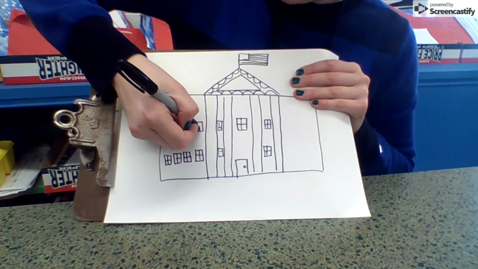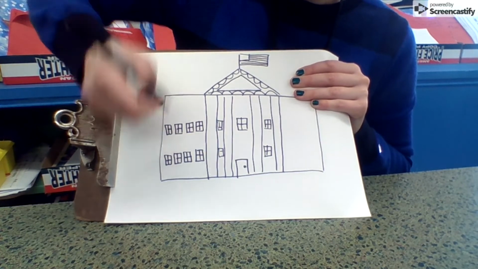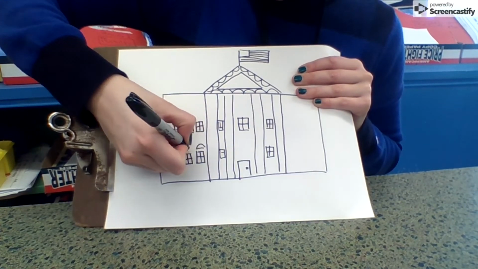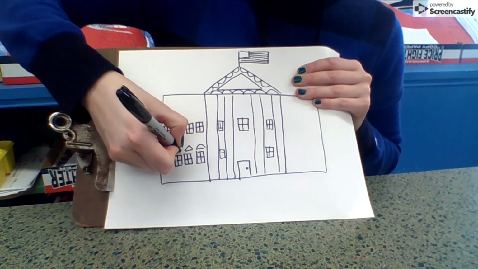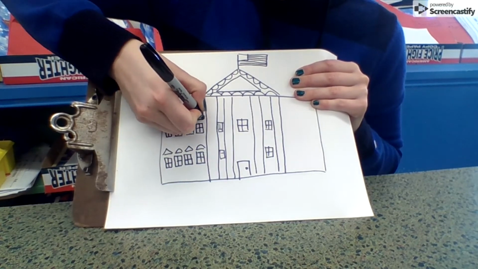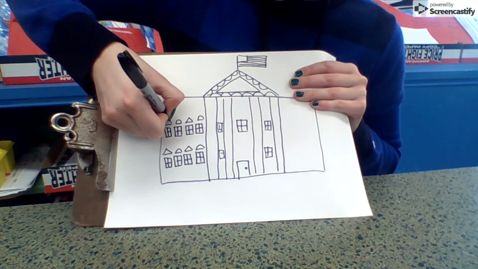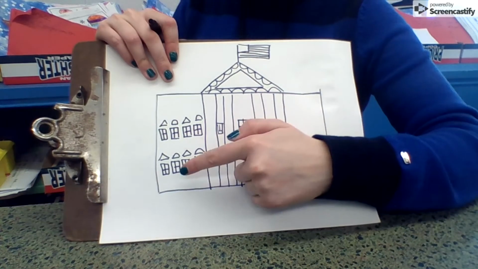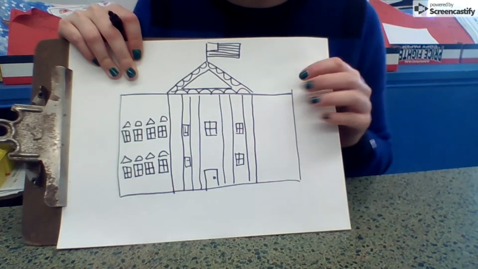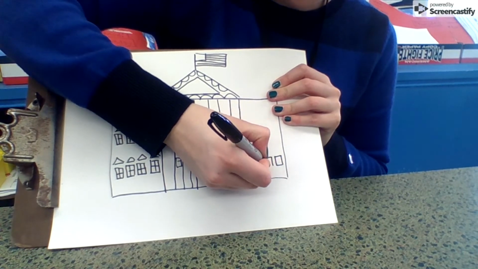Right, I'm going to put my details in the window for the windowsill. And then there is some architecture designs above each of the windows. So we're going to try our best to add all of our details. Now, if we did 4 on the bottom and 4 on the top here, we're going to do the same thing to the other side, because the White House is even.